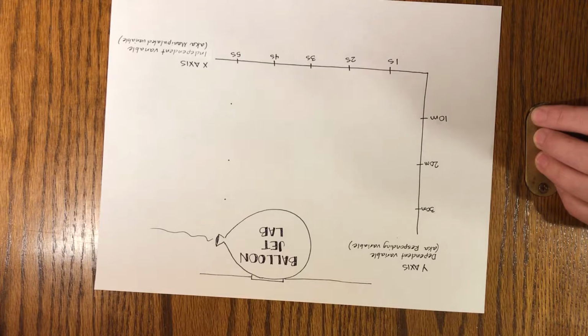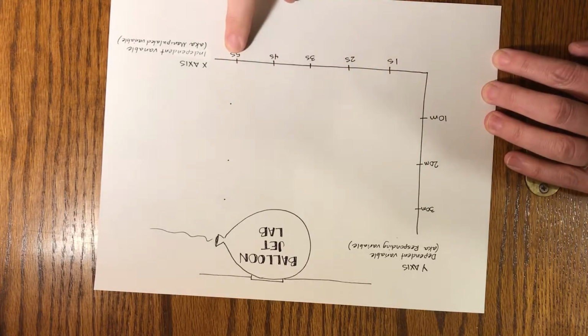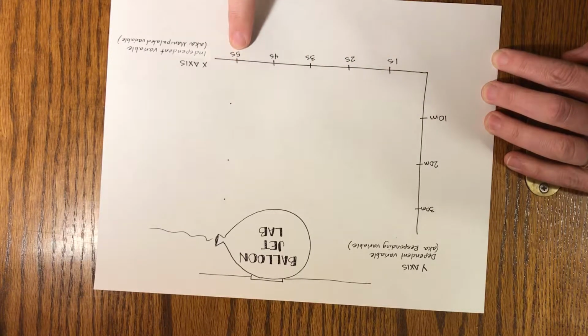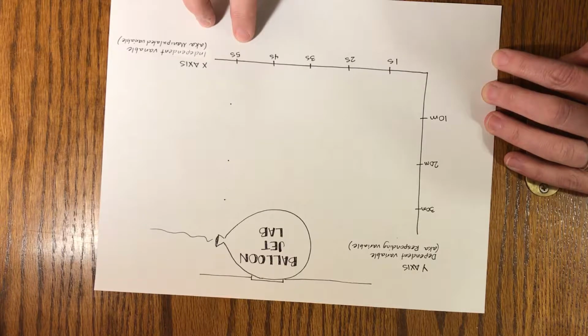So we are going to use information from the Balloon Jet Lab that we did 3 weeks ago in order to review the parts of a line graph and review some information about reading them and interpreting data from them. So I've drawn out a graph here. I've drawn the x-axis and the y-axis. The x-axis is always used to show the independent variable. We can also call this the manipulated variable because it's the variable that we as researchers, as scientists, as the people in charge of what's going on can change.